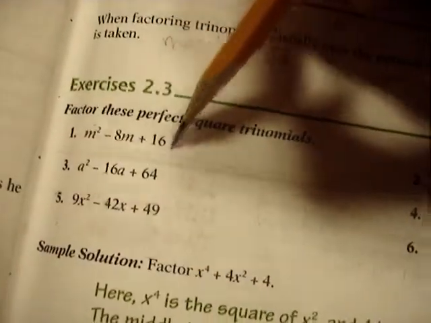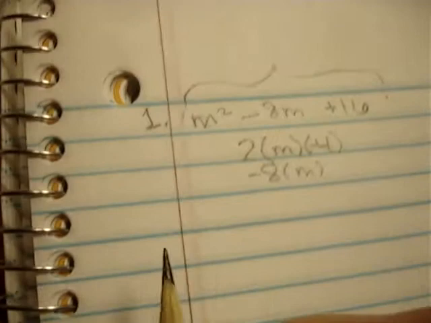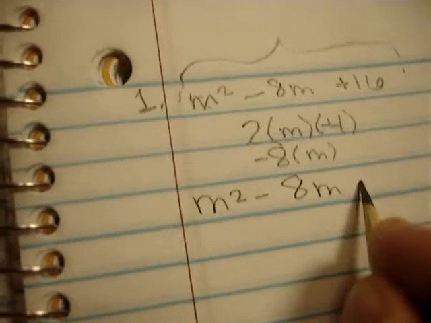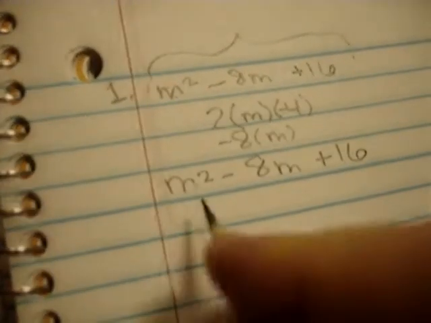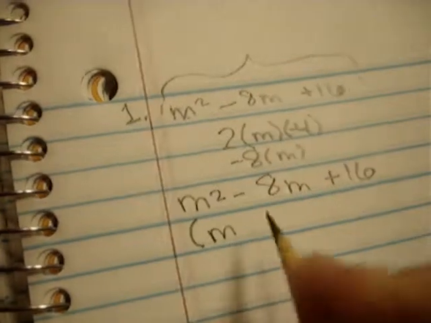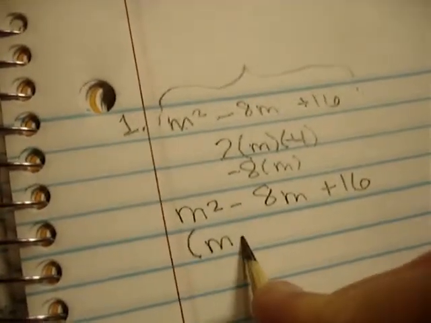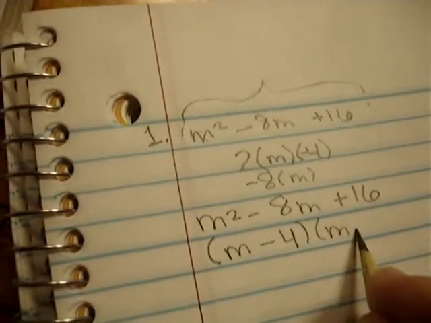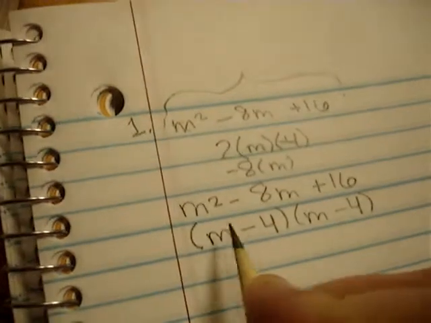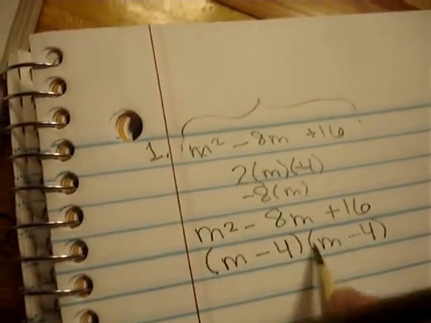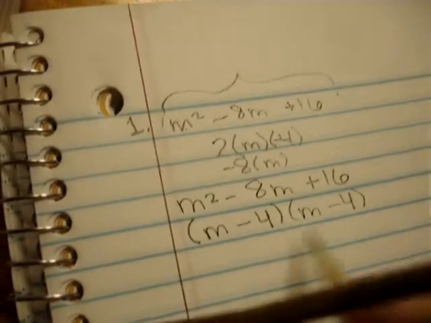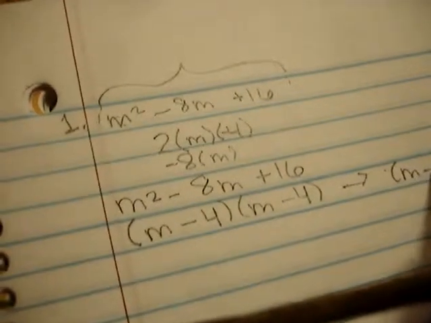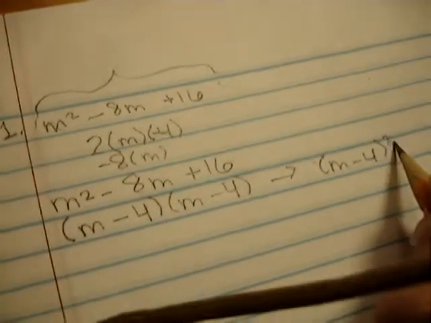So we're told to factor these. So I'm just going to factor it and then check my work. So I'll write it out. This is how I would have you do these problems. Plus 16. Okay. I'm going to factor it. M minus 4 times m minus 4. Perfect squares are always the same term times the same term. That's why they can be condensed to just mean m minus 4 squared. And that would be your answer.